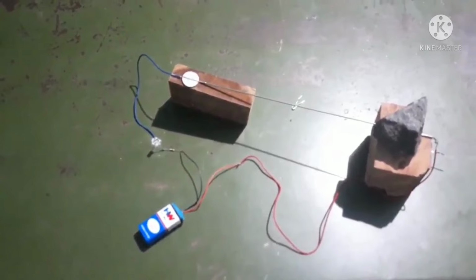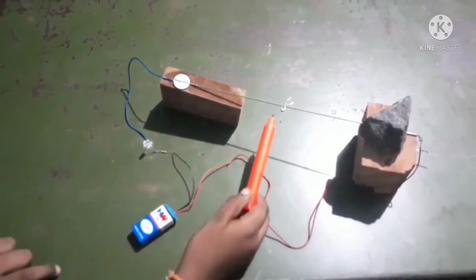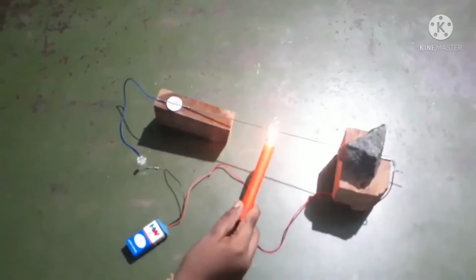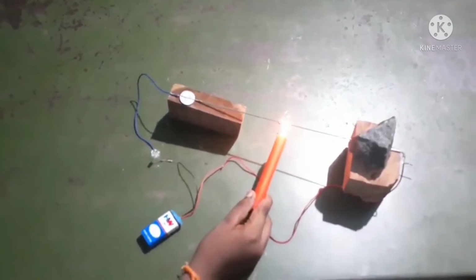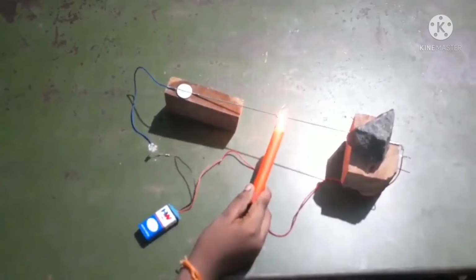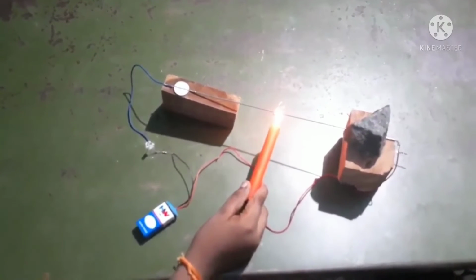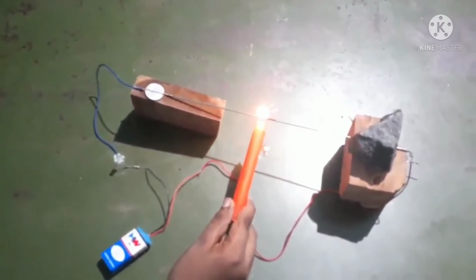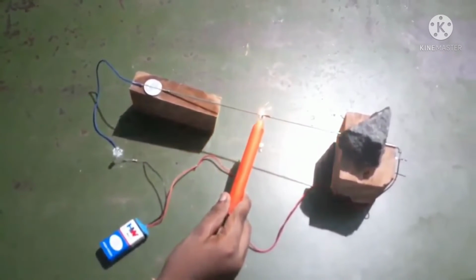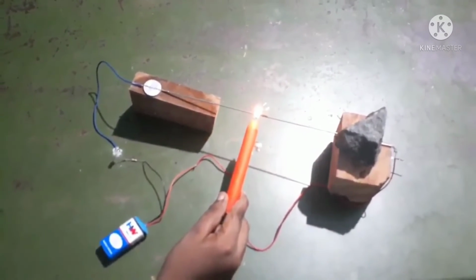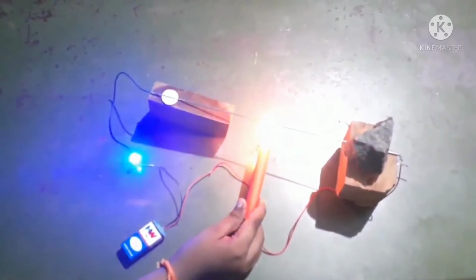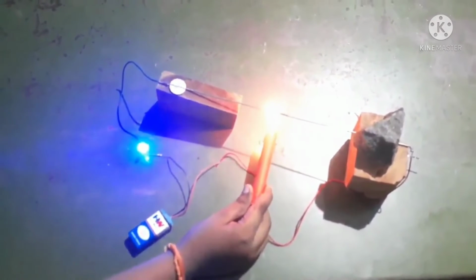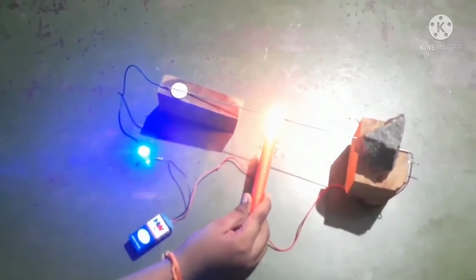Now light the candle and heat the spoke with it. The bulb lights up after the spoke was heated for some time. Do you know how the spoke touched the coin after it heated? The reason is the length of the spoke expanded when it is heated.